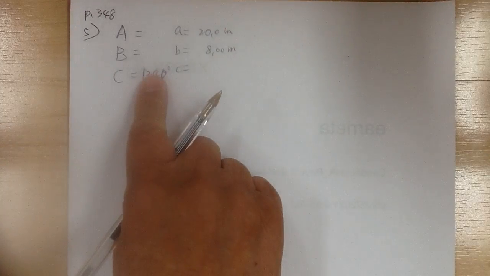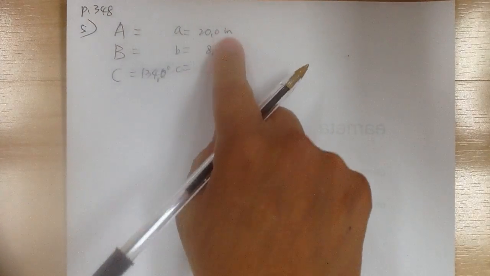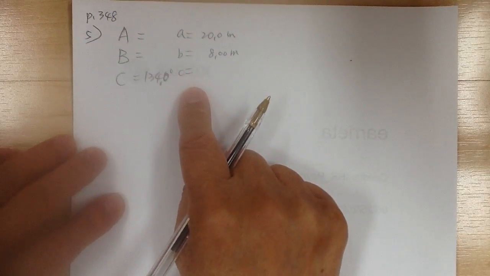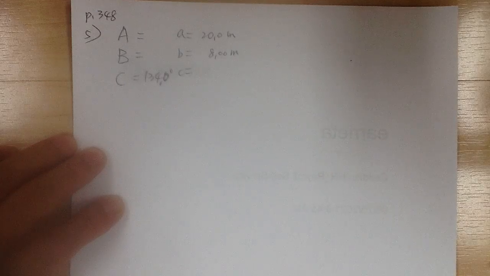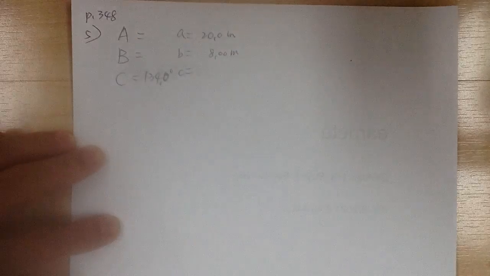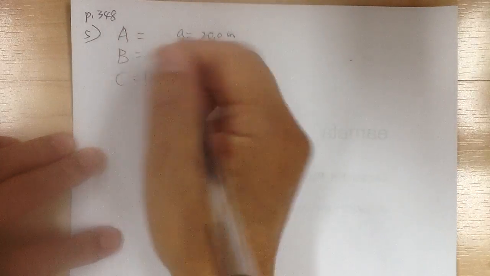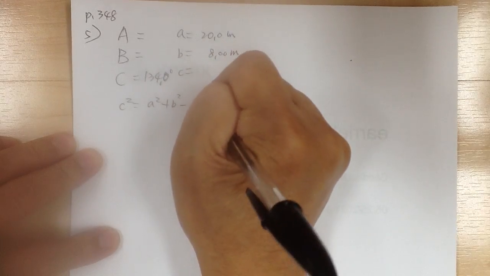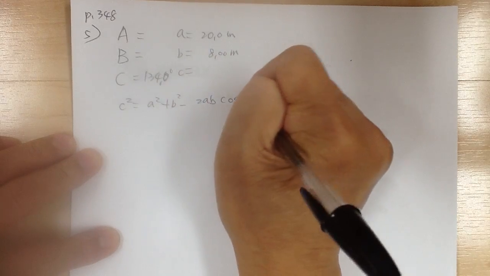Okay, so 134.28. Okay, so we're looking for C. So I can use the C version of the law of cosine because all three letters are different. So A, B, C. That means you want to use the law of cosine. Okay, so C squared equals A squared plus B squared minus 2AB cosine of C.